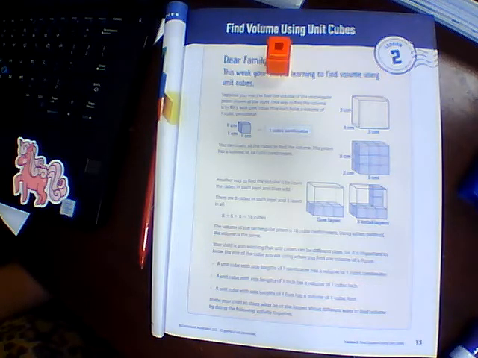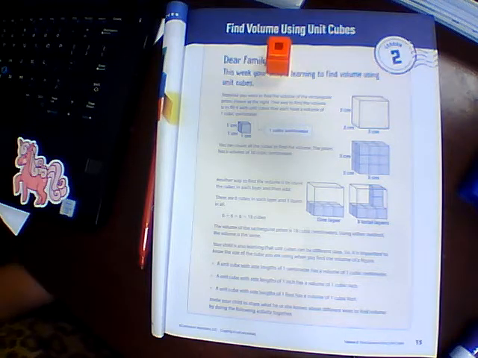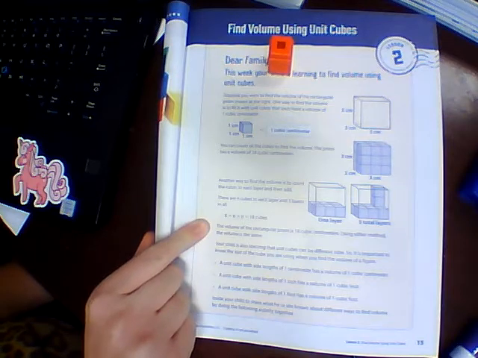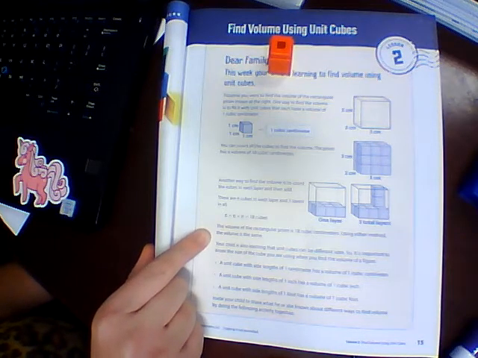Another way to find the volume is to count the cubes in each layer and then add them. There are 6 cubes in each layer and 3 layers in all, right? We did this in the last one. 6 plus 6 plus 6 equals 18 cubes. The volume of the rectangular prism is 18 cubic centimeters. Using either method, the volume is the same.